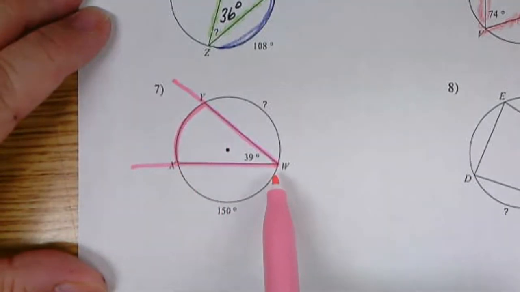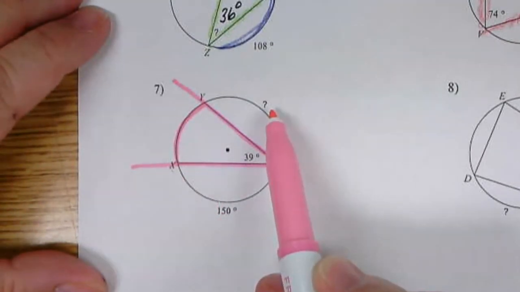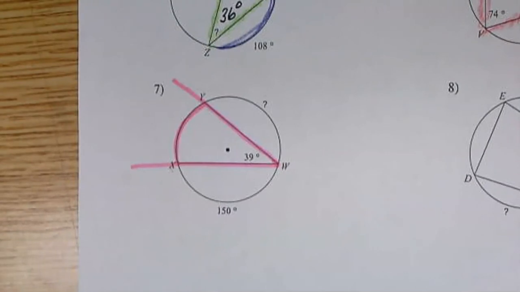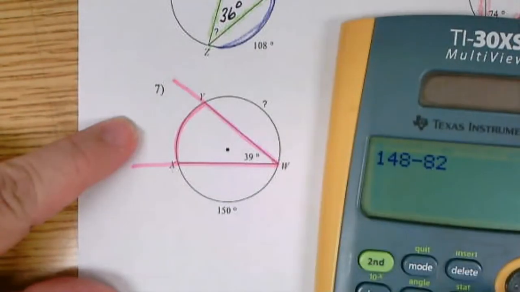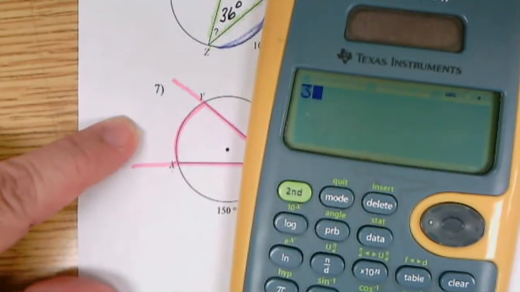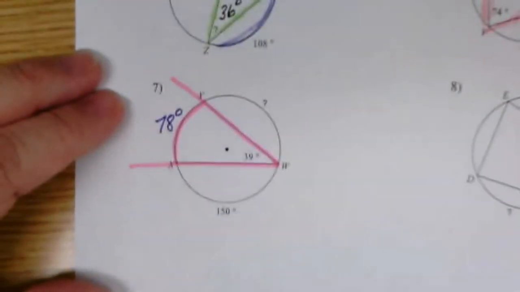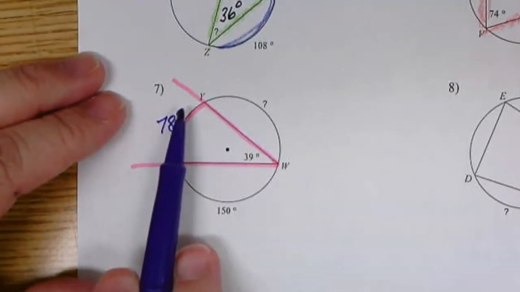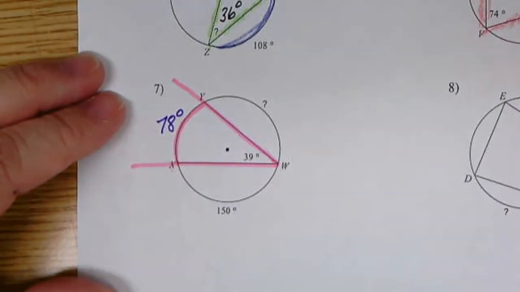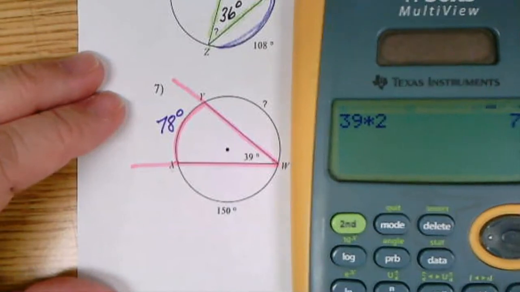And then you'll notice we'll have the whole rest of the circle except the part we're being asked to find. And remember, the entire circle has to add up to 360 degrees. So let's go ahead and find this arc right here. 39 is the angle, it's half the arc, so 39 times 2 tells me my arc is 78 degrees. And now I know that from W all the way around to Y through X, in other words major arc WXY, is going to be 150 plus 78.